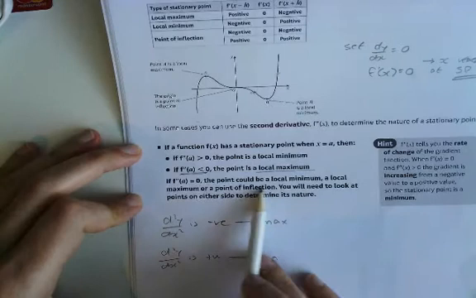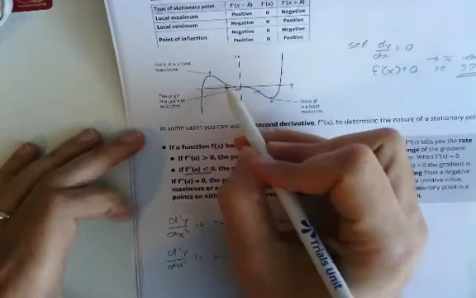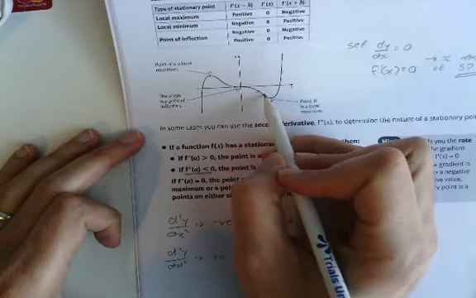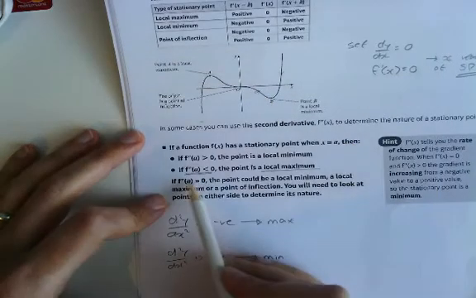Now, the points of inflection, if we consider that before it there, the gradient is negative, isn't it? And after it, it's still negative.